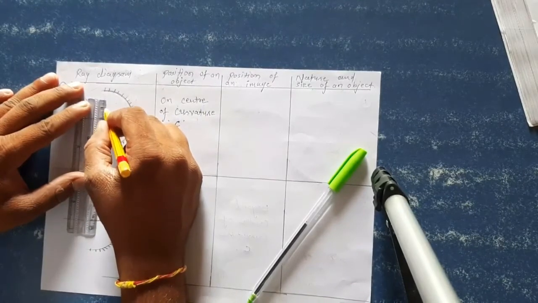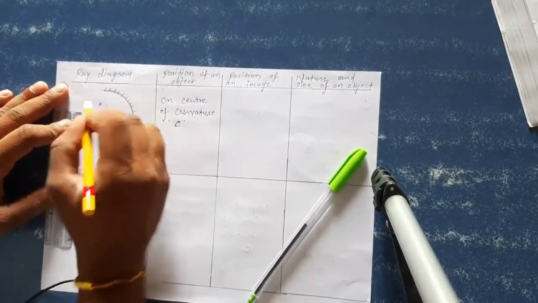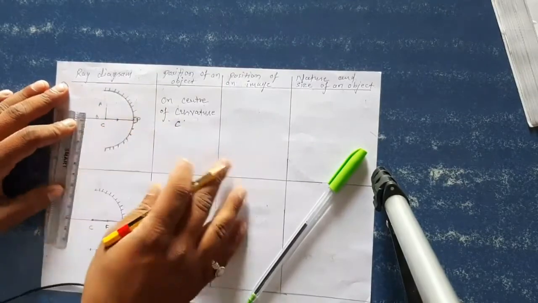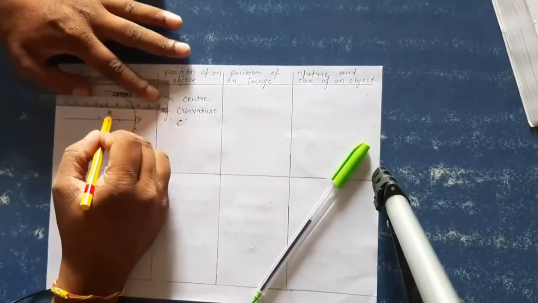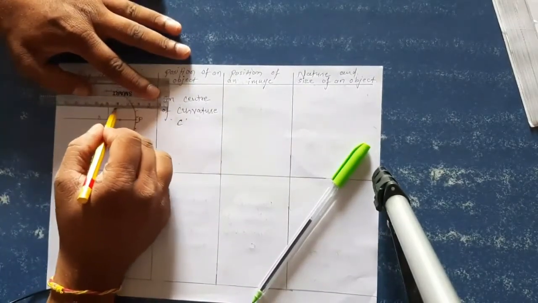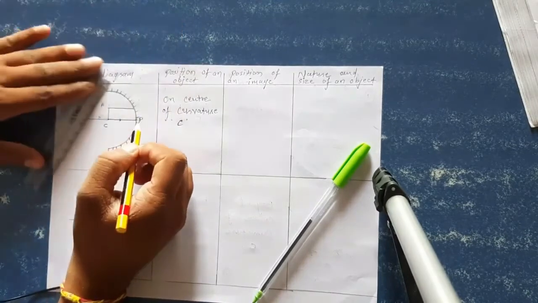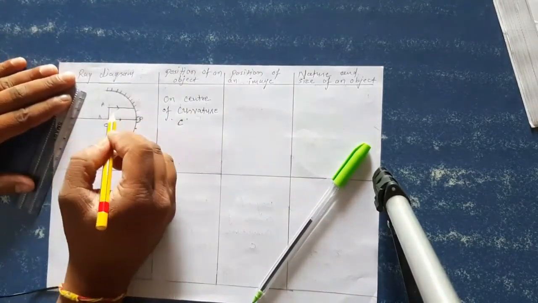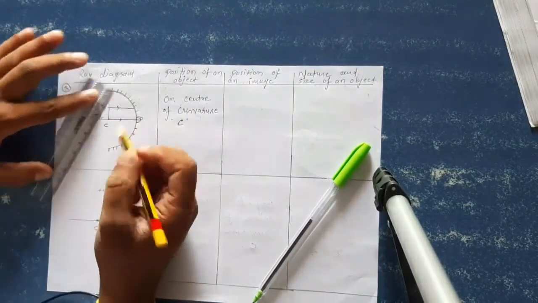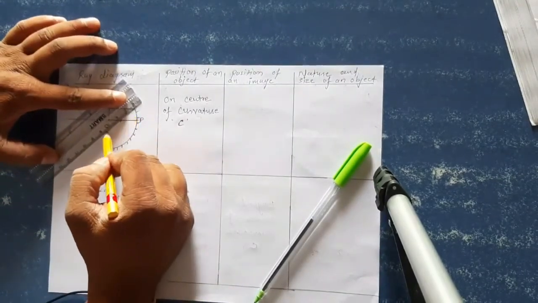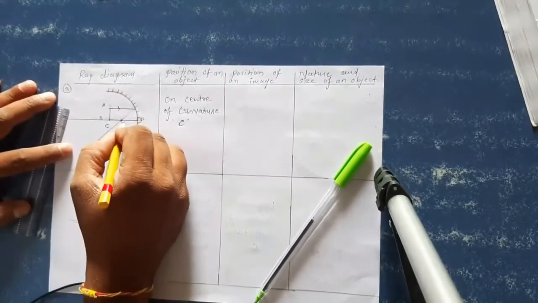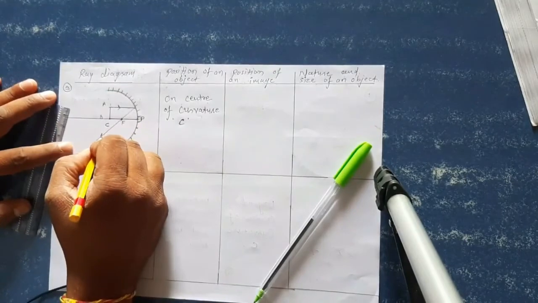Okay, so suppose this is my object AB. First ray, which is parallel to the principal axis, we know that this ray will pass from focus F. So this is our first ray.